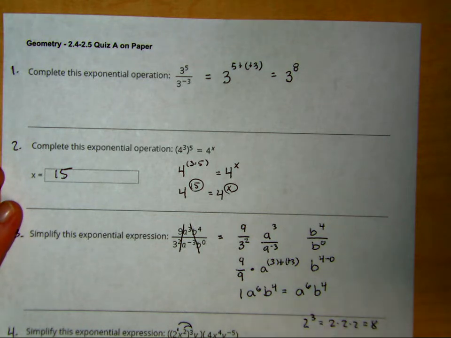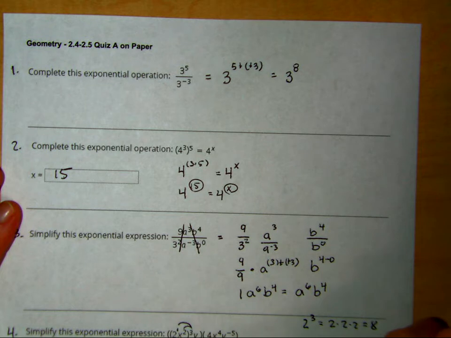Then if we look at our x's, we have x to the 6th times x to the 4th. When we multiply, we add exponents. So x to the 6 plus 4, which is going to give us x to the 10th. And then we look at our y's. Be careful, because when there's not an exponent listed, it really is 1. So we have y to the 1 plus a negative 5. So we end up with y to the negative 4th.